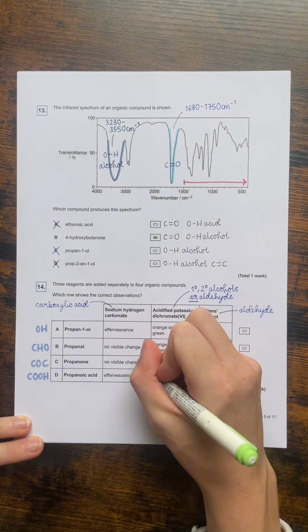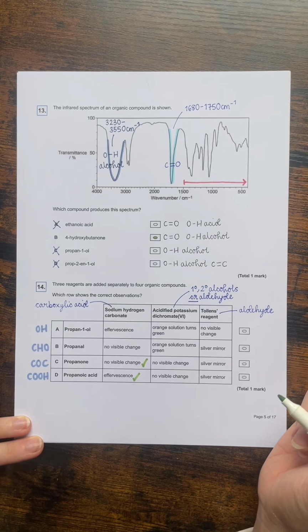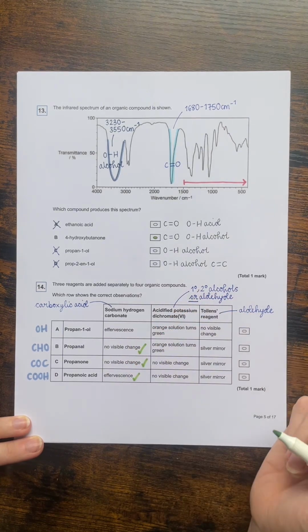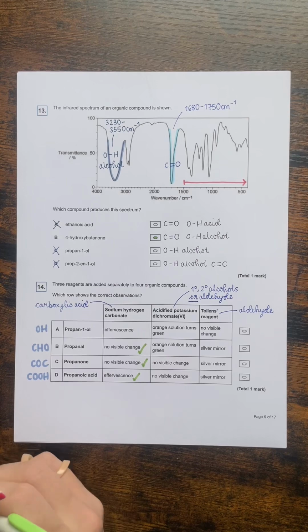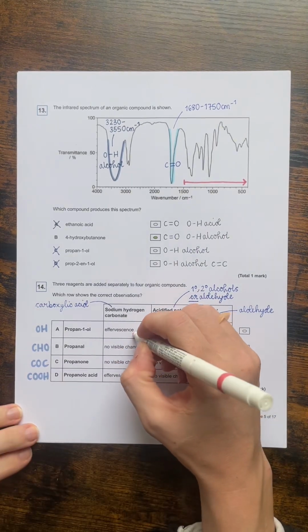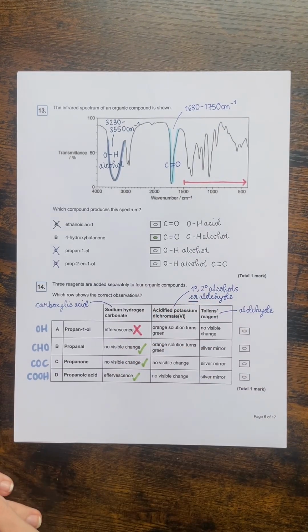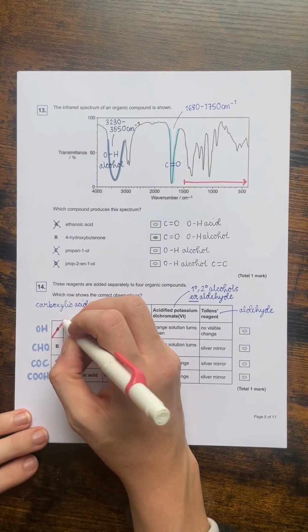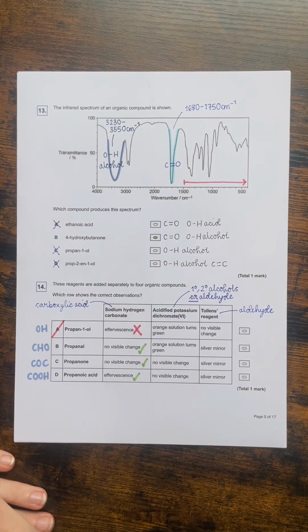We'd expect there to be no visible change with the ketone and no visible change for the aldehyde, but we would expect there to be no visible change with the alcohol as well. So that result is wrong. And because that result is wrong, we can immediately rule out A. That's not correct. So we can ignore A now.